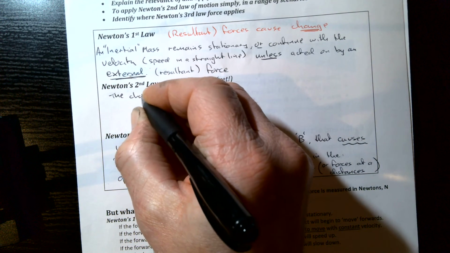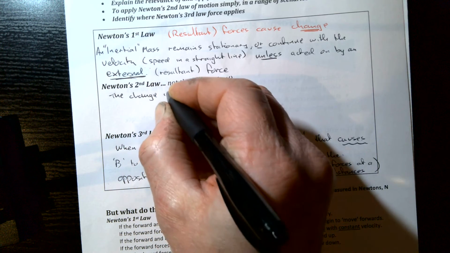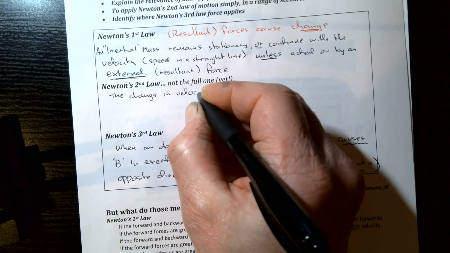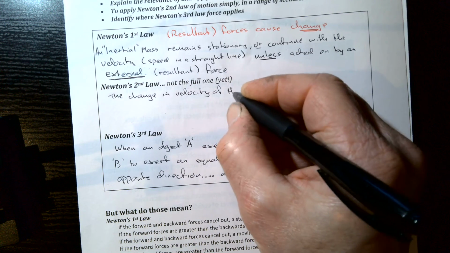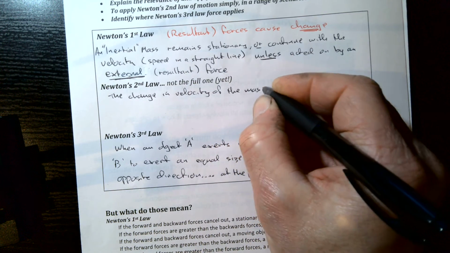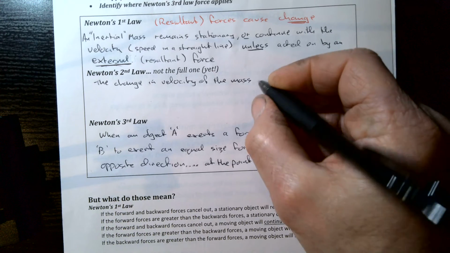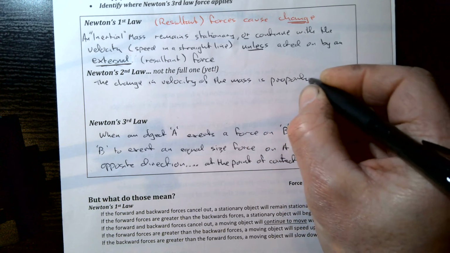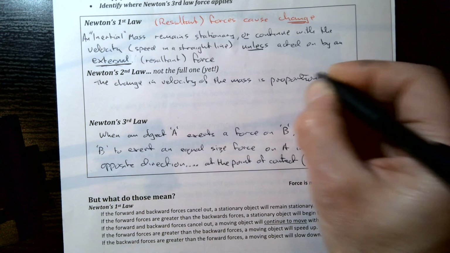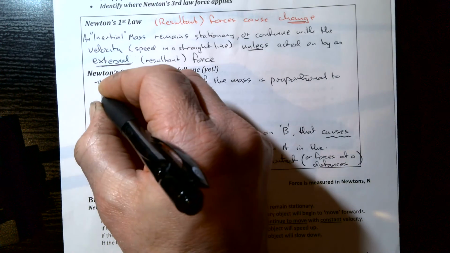So the change in velocity of the mass, okay, whatever that object is, is proportional to the force applied.